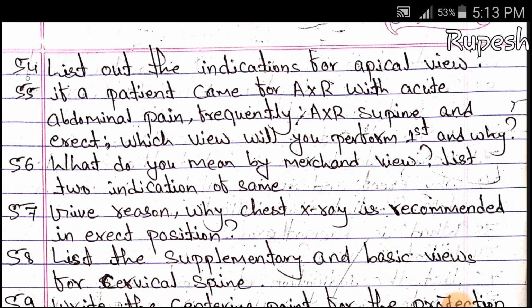Question number 54. List out the indication for apical view. Question number 55. If a patient comes for AXR with acute abdominal pain, frequently AXR supine and erect, which view will you perform first and why?